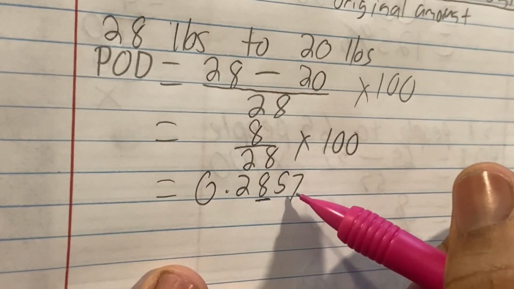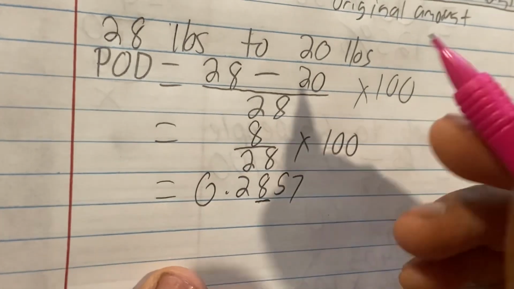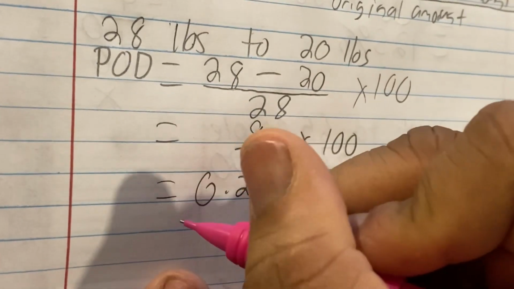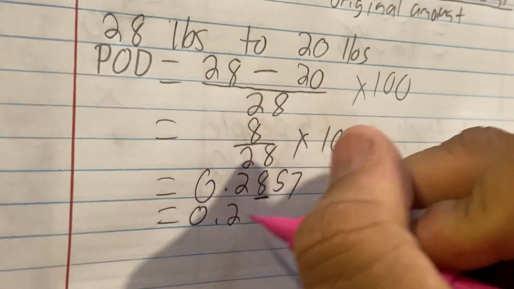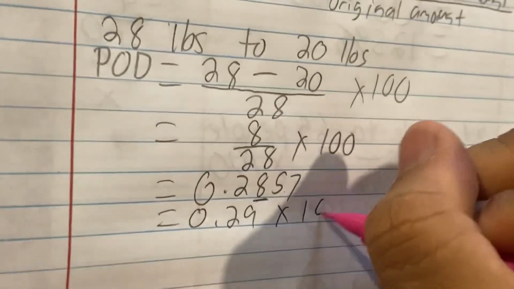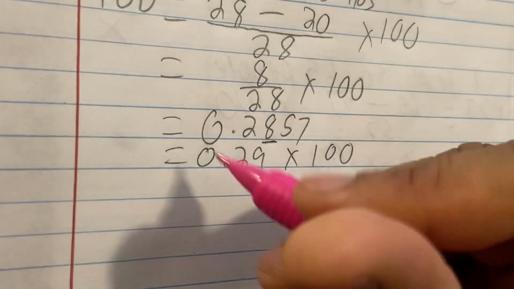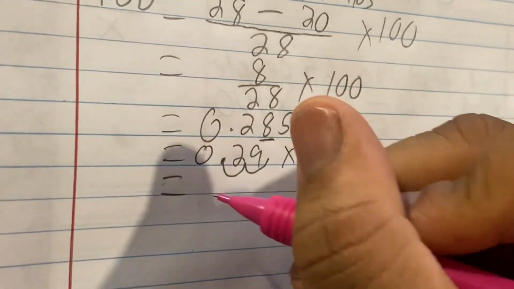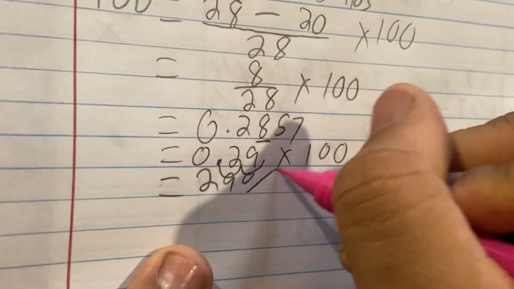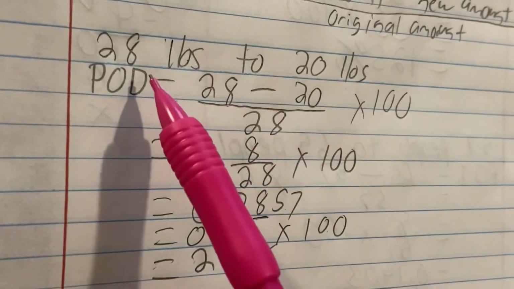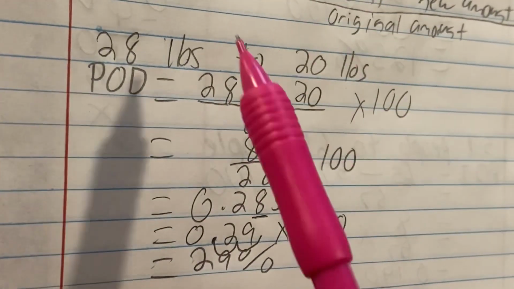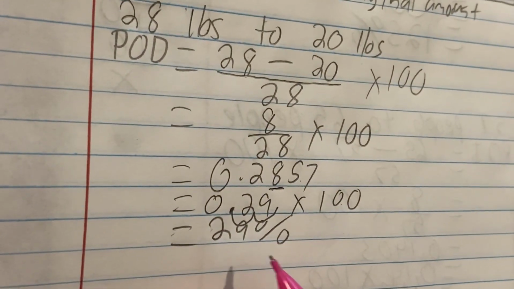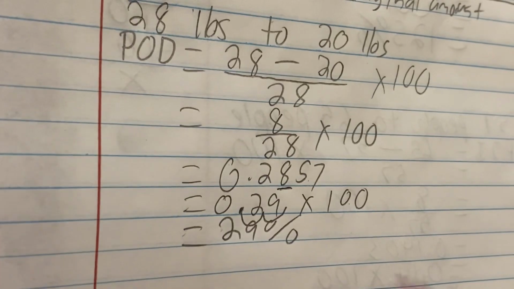So what number is to the right of 28? 5. So of course, when we round, if it's 5 or higher, we go up to the next number. So this 0.28 is going to turn into 0.29, and then we're going to multiply that by 100. When we multiply a number by 100, we just move the decimal place 2 places to the right, 1, 2. So therefore, our answer is going to be 29%. So our dog Sparky, from November to January, went from 28 pounds to 20 pounds, and had a 29% weight decrease.